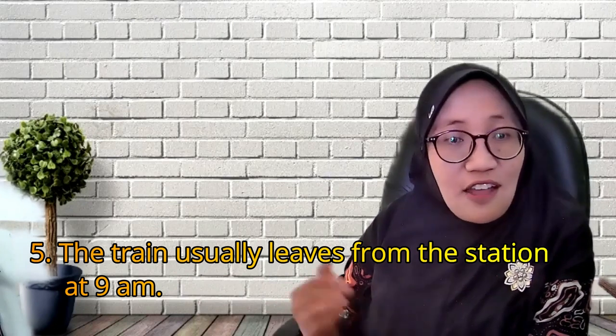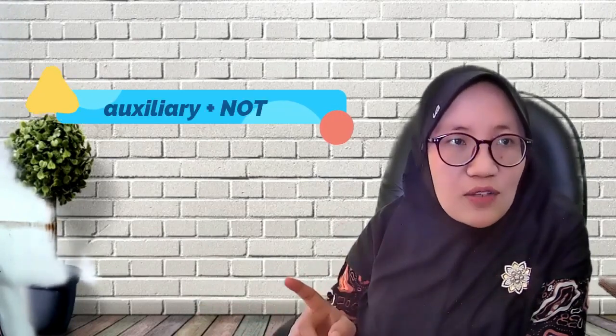Okay, there are 5 examples about the repeated action, habitual action. When we talk about hobbies, for example, I play tennis, that is about hobbies, and she plays tennis. This is in positive statements. Itu semuanya contohnya masih dalam bentuk positif. And how about negative? Take a look at the examples in negative sentences. Just add auxiliary and not.